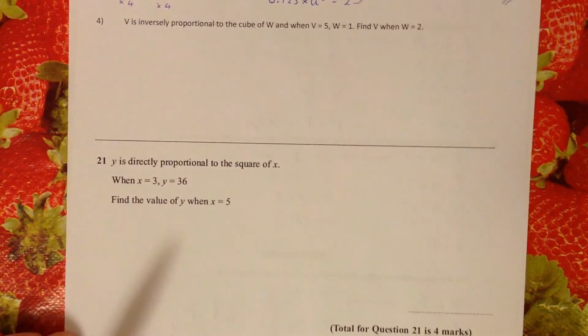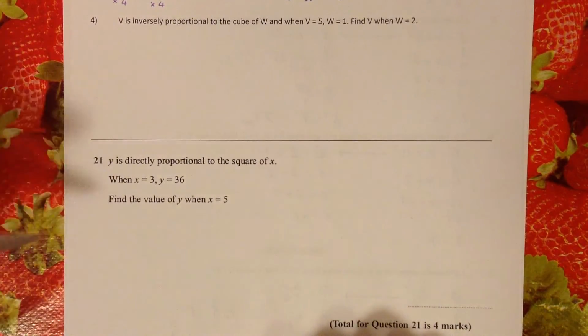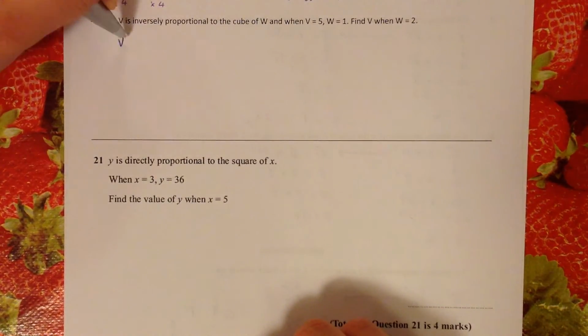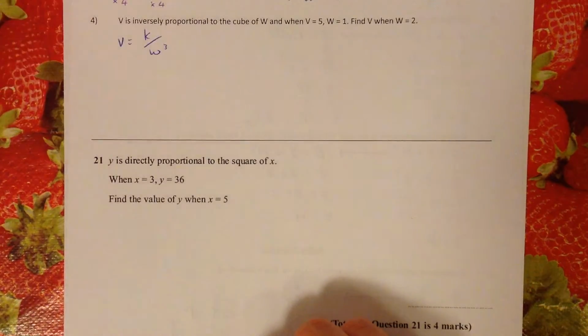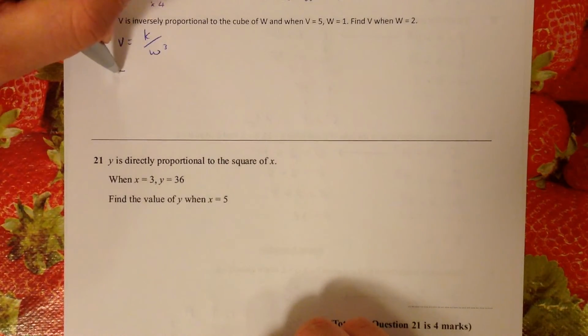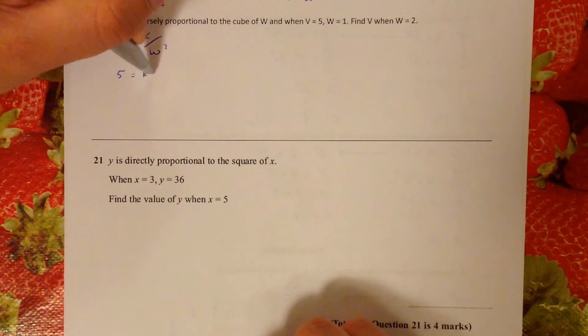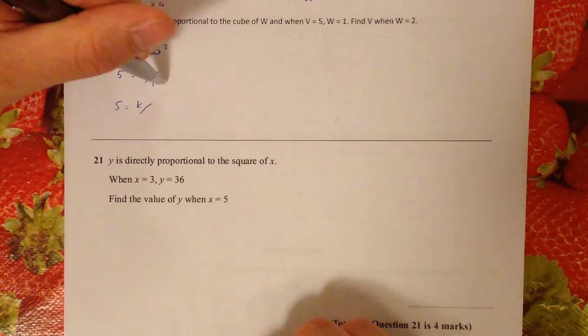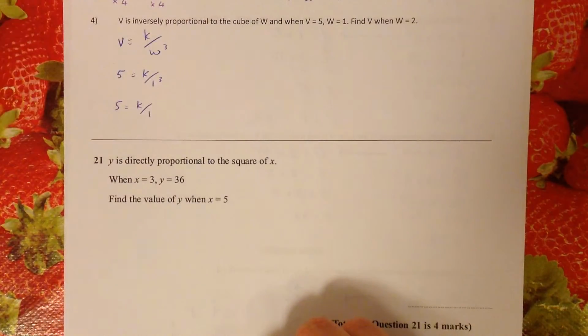Okay. Final inverse proportion question then, and then I'll leave you to have a go at this past paper question on the bottom here. V is inversely proportional to the cube of W, so W cubed. Okay, when V is 5, W is 1. So I've got 5 equals K over 1 cubed. 1 times 1 times 1 is 1.